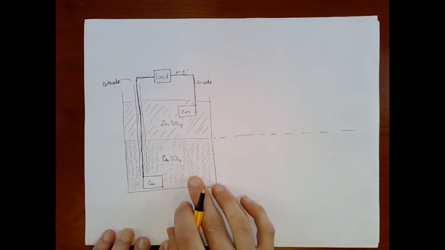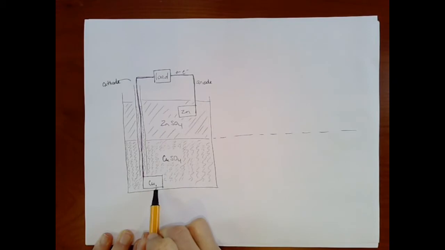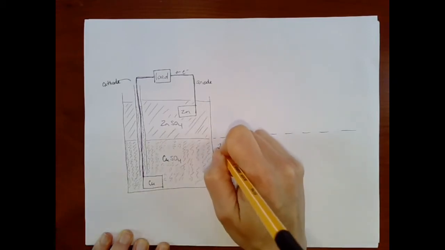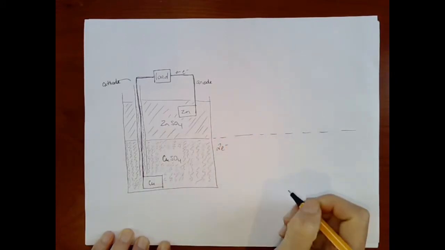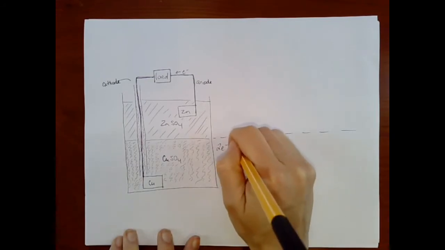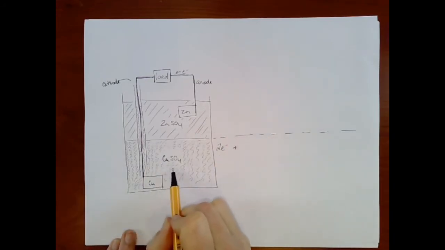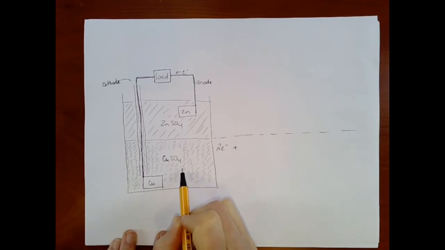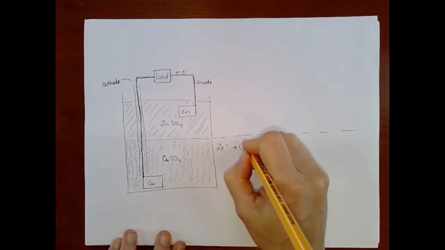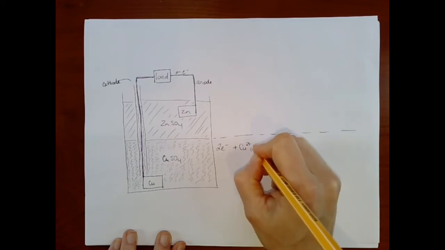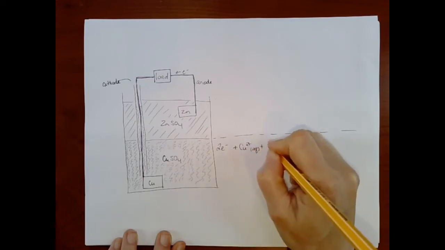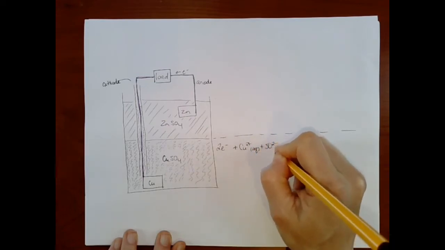On this side, let's say 2 electrons magically show up at this copper electrode. If that were to happen, then it could be the case that some of this copper sulfate, which I've written all together here but is actually existing in solution as separated copper cations and sulfate anions, just the same way sodium chloride breaks apart in solution.